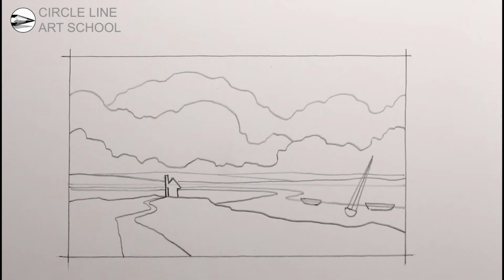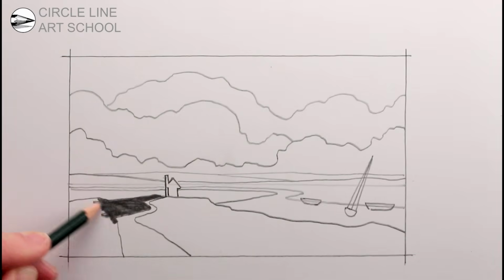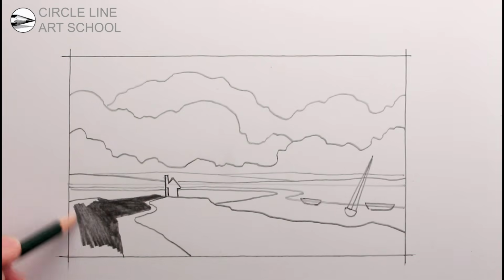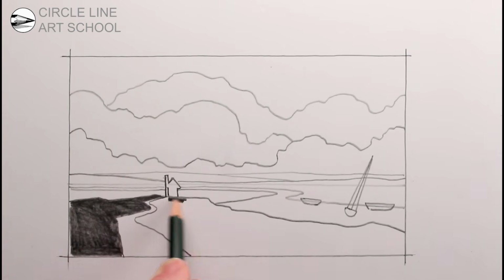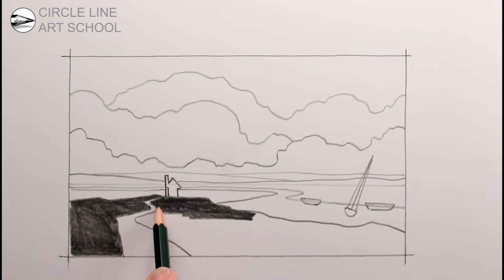Once you have an outline for all of the shapes in your landscape, then it is time to add some of the tonal values. For this drawing, I'm using a 4B pencil, but any dark soft pencil would work well. The first step is to shade in the foreground area, using the darkest tone that your pencil can create, but don't shade in the pathway.